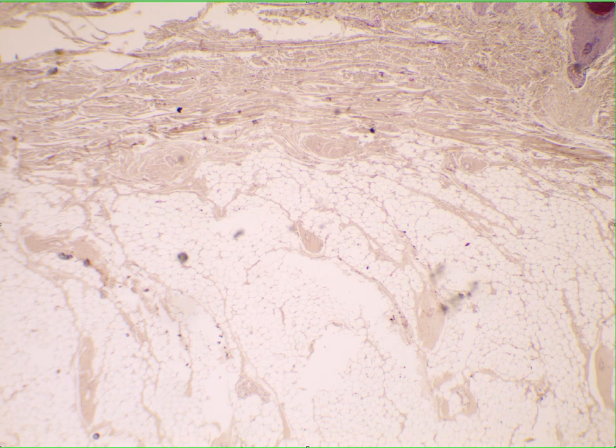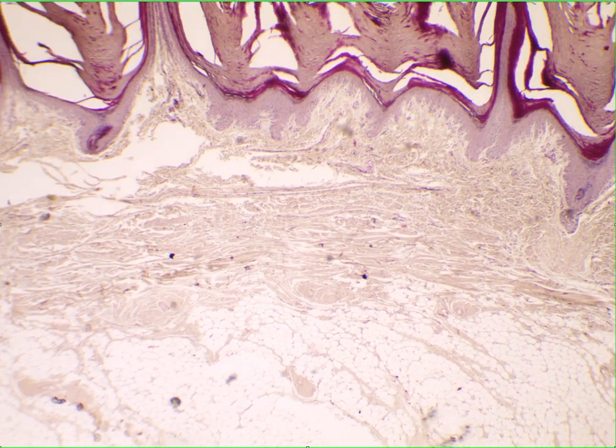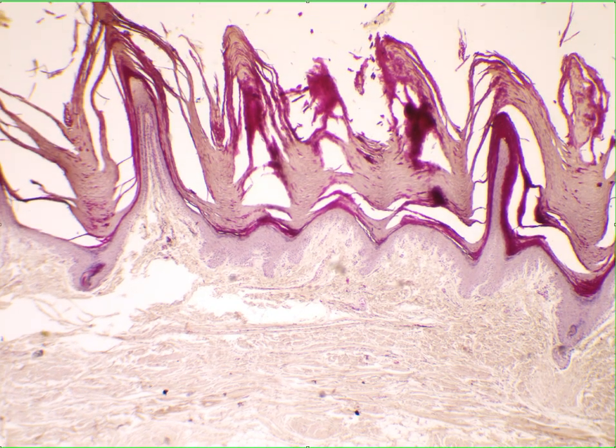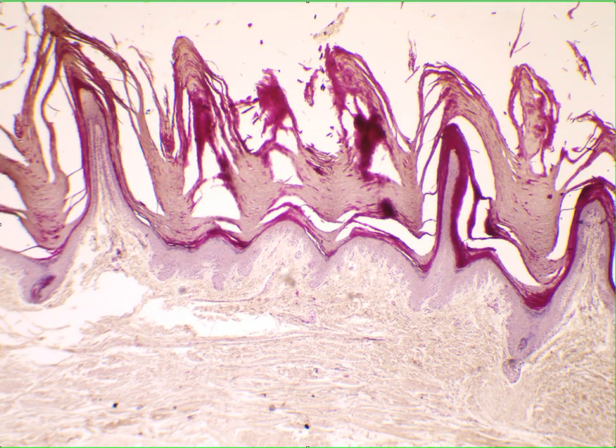If you want to examine stratified squamous epithelium with thick keratin, you can use a section from the footpad of a dog, such as this one. So under 40x magnification, we can already see the stratified squamous lining epithelium, which is from here to here. And the basement membrane is seen in this area.